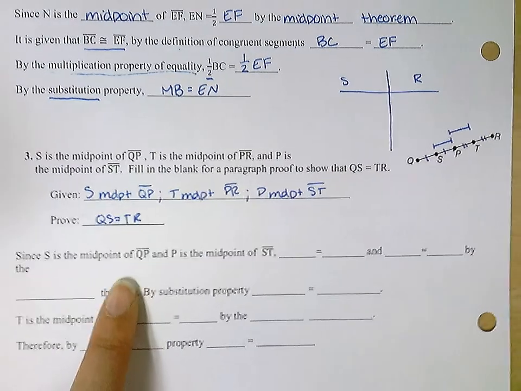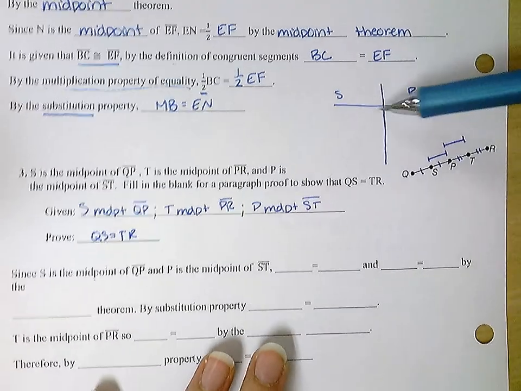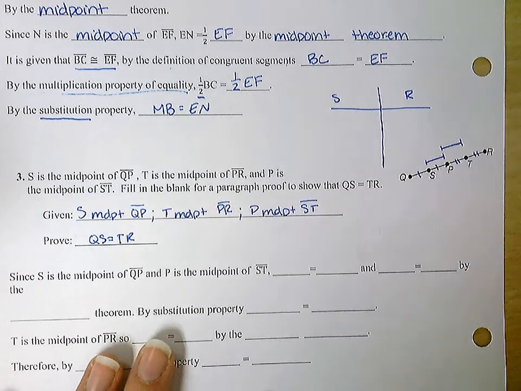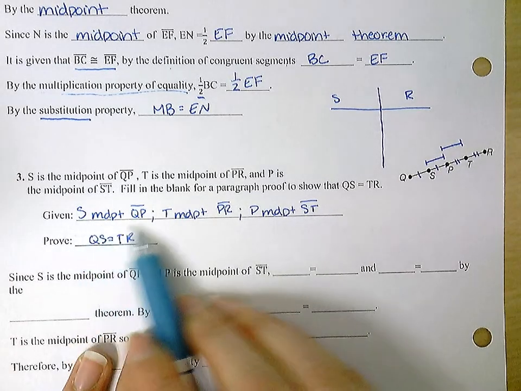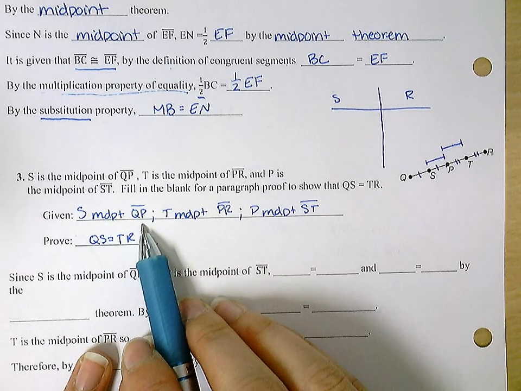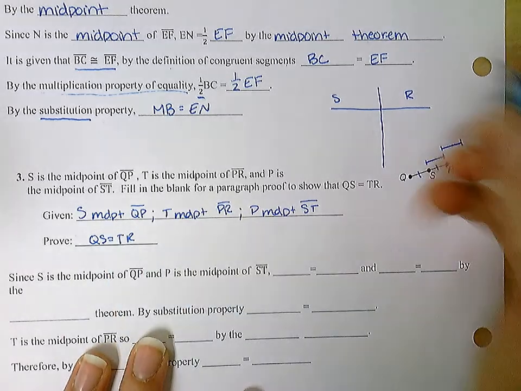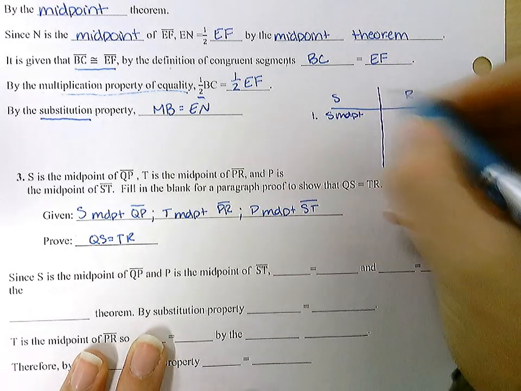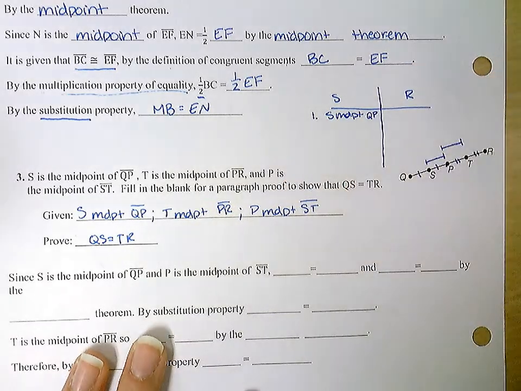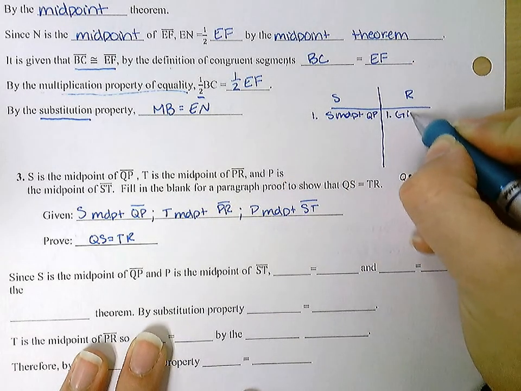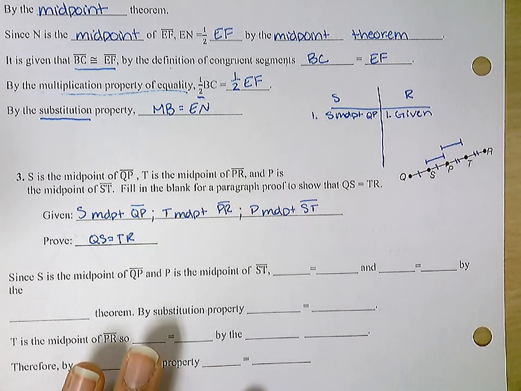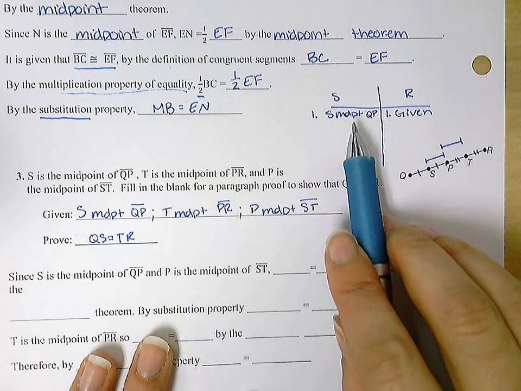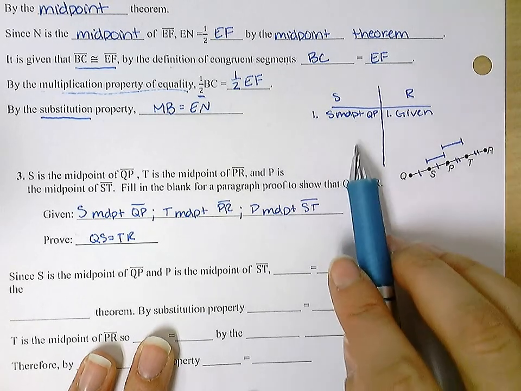Now before I even start this, I'm going to write down my statements and my reasons. I would start with a piece of my given information. So I'm going to start with S is the midpoint of QP, and that's given. Using that statement, I want to create another statement.